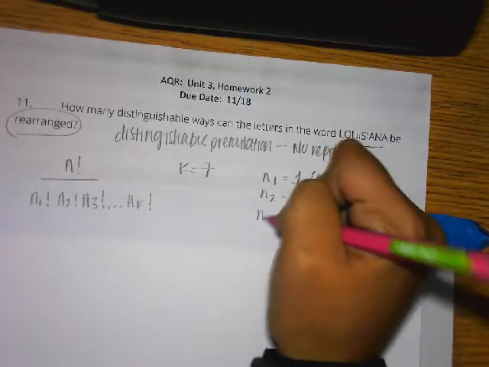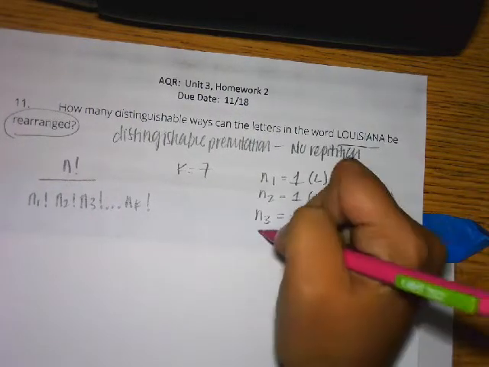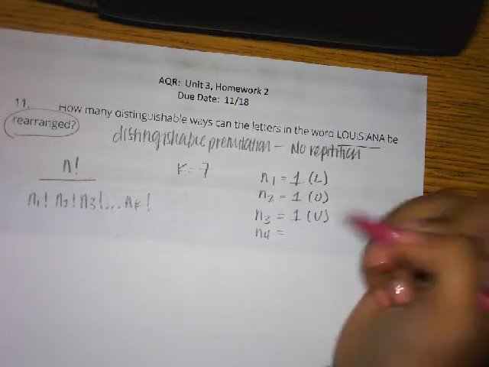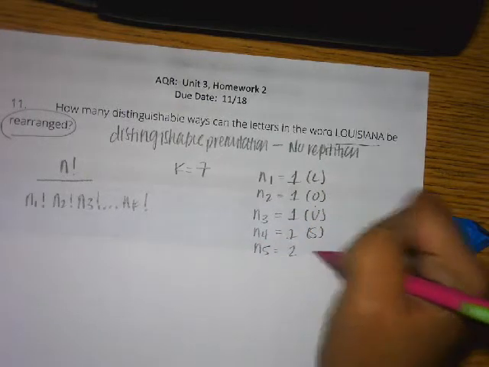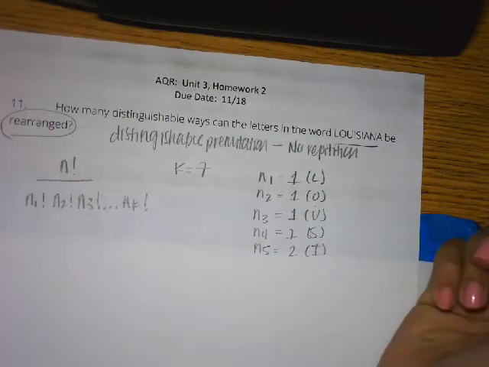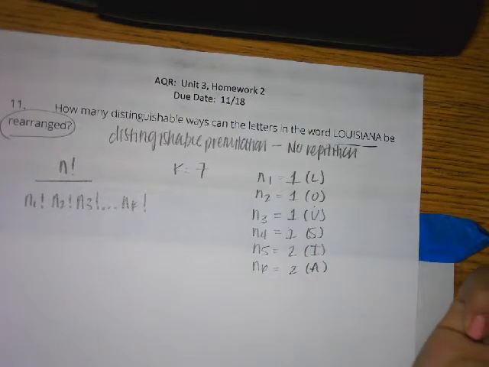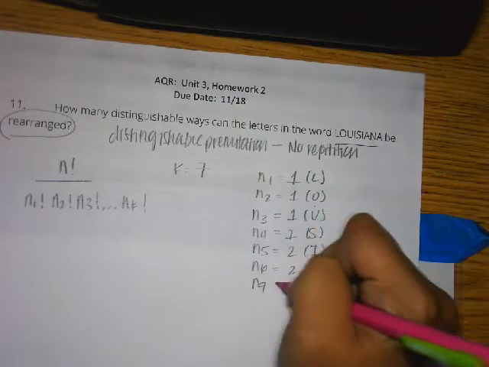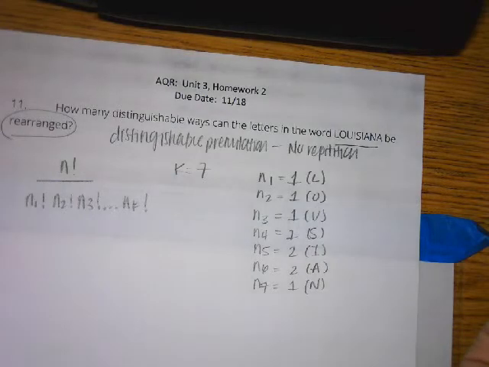For n3, you have one U. For n4, you have one S. For n5, you have 2 I's. For n6, you have 2 A's. And for n7, you have 1 N. And what does that spell? Louisiana. Okay. So now you would just do your basic approach and plug this into the equation.